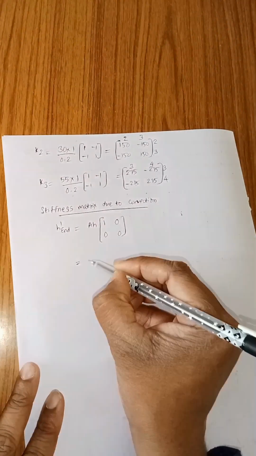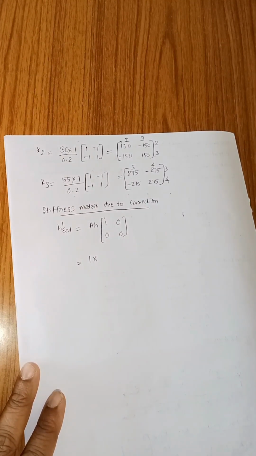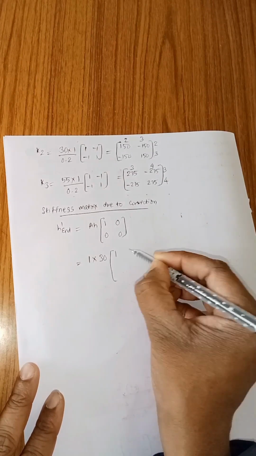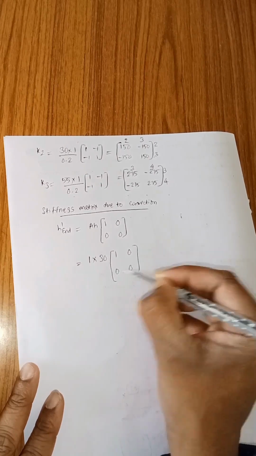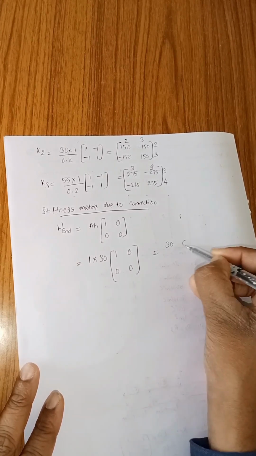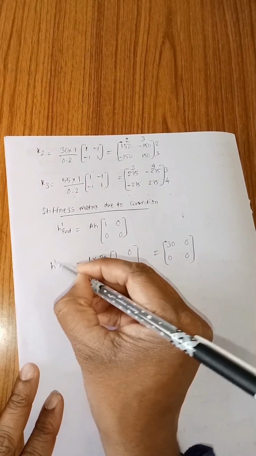A is the area, and H is given to be how much? H is given to be 30. If you go back to the question, you will understand it in the given data. So if you multiply 1 into 30, it will be 30, and multiplying it inside, you get 30, 0, 0 and 0. So this is nothing but going to be h dash.